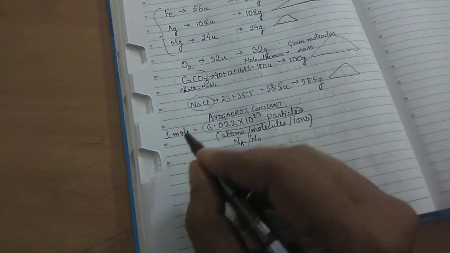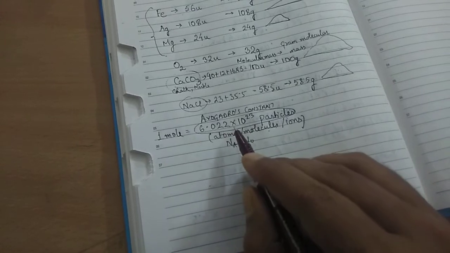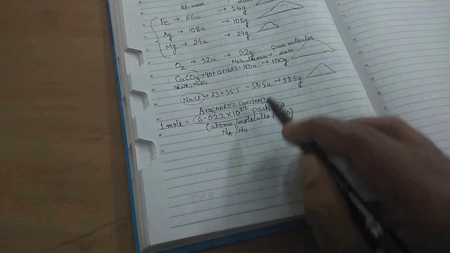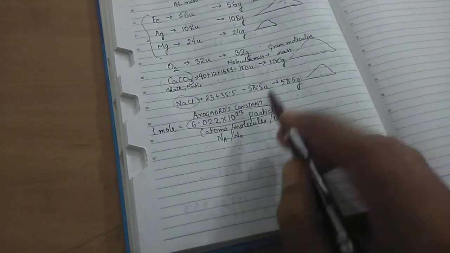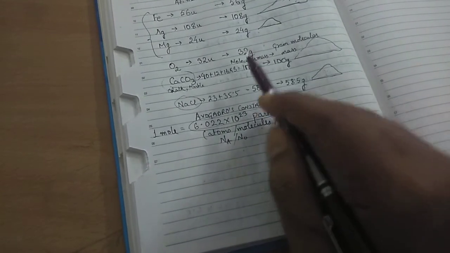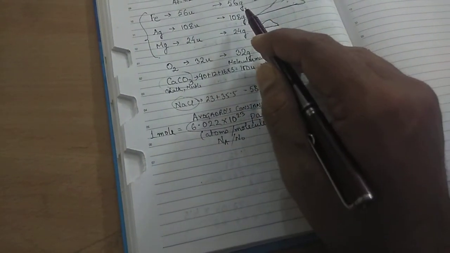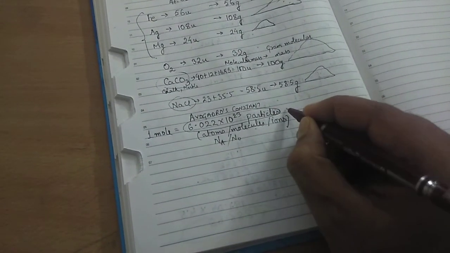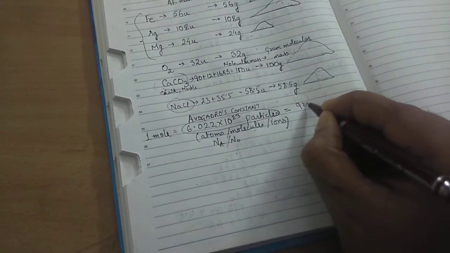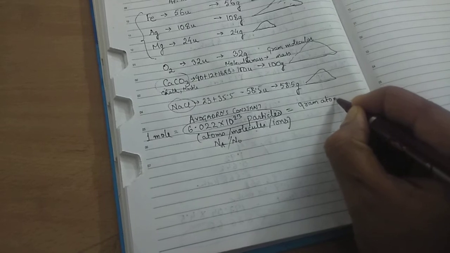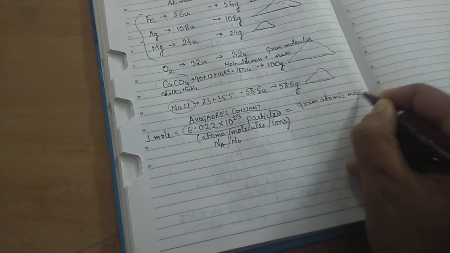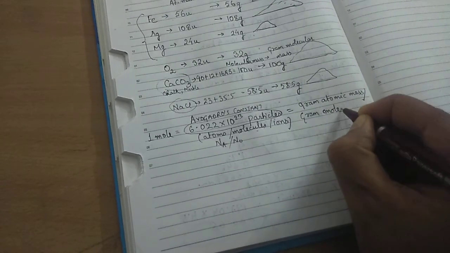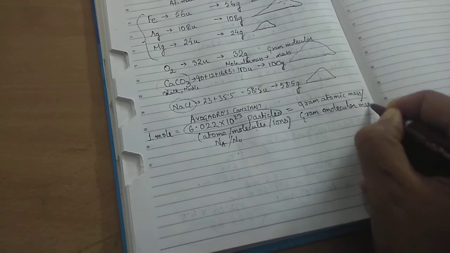So what is mole? Mole is nothing but a collection of 6.022 into 10 to the power 23 particles. And from these examples we have found that this number of particles will be present in either the gram molecular mass or the gram atomic mass of that substance. So 1 mole is equal to Avogadro's number or Avogadro's constant, which is equal to the gram atomic mass or gram molecular mass of any substance.